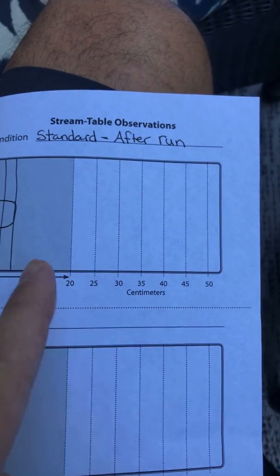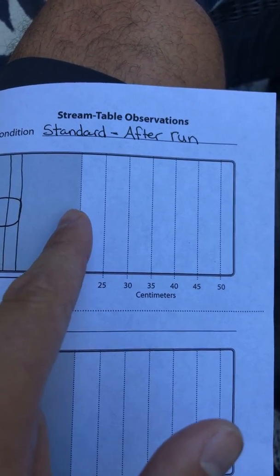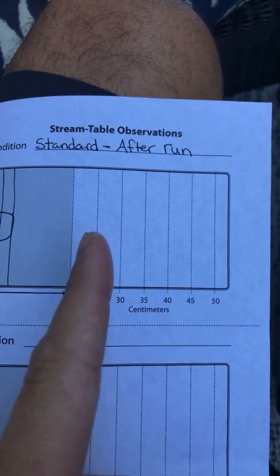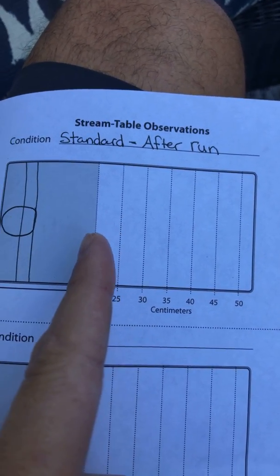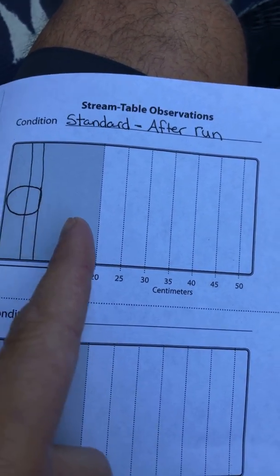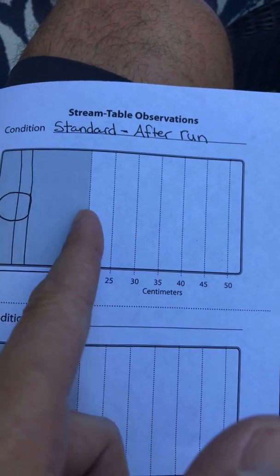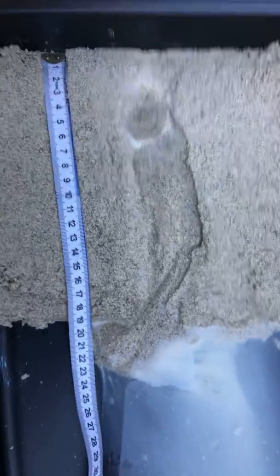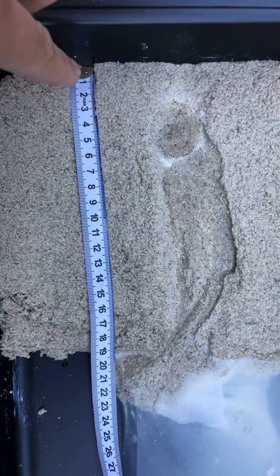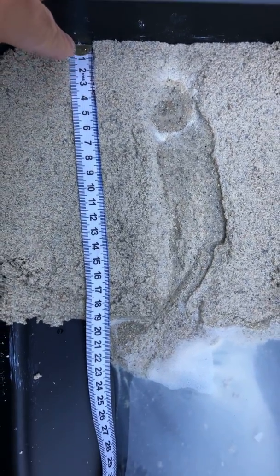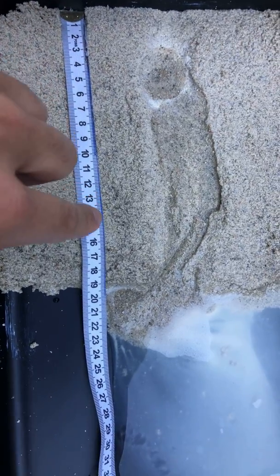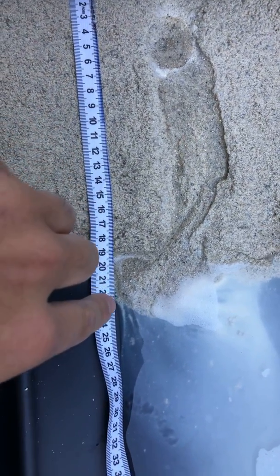Now, this one is where I want you to draw. We started at 20 centimeters, but I want you to draw how far the land was moved. Did it end up at 35 centimeters? So you might have to draw far. So this is what we're going to do. Look at the centimeters. We have a ruler. How far do you notice that the earth material, the land, has deposited?